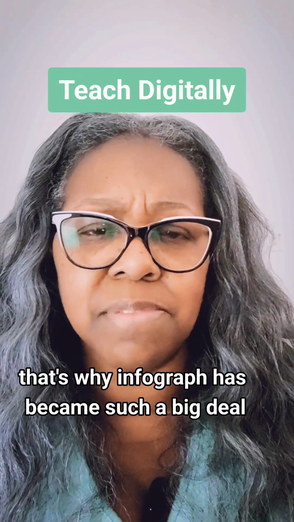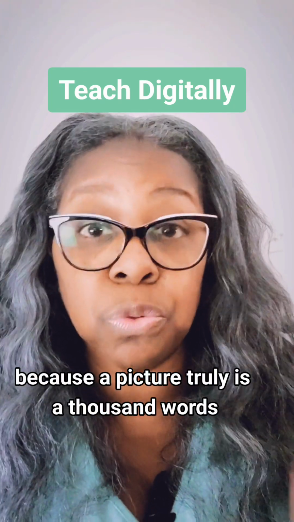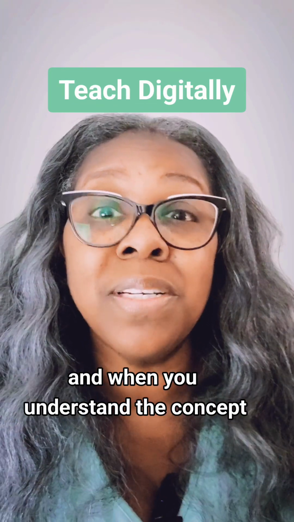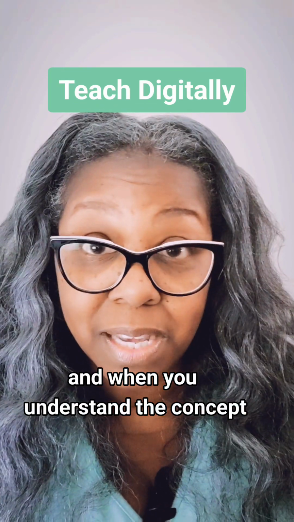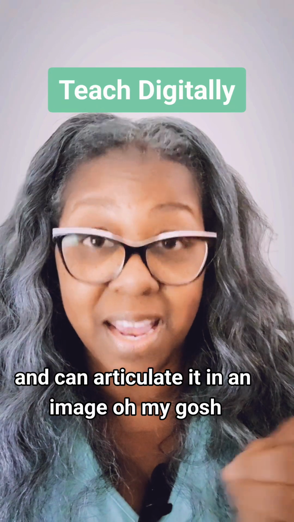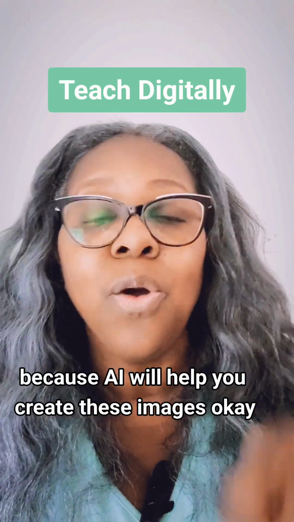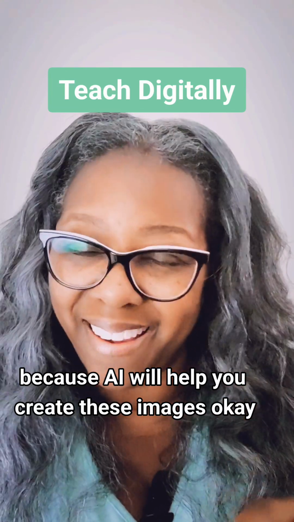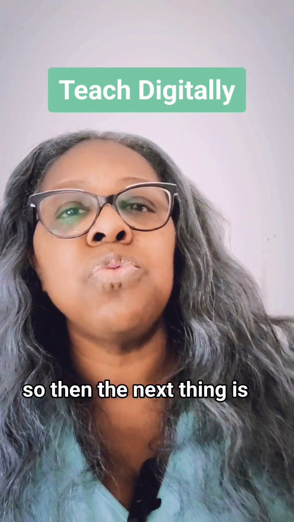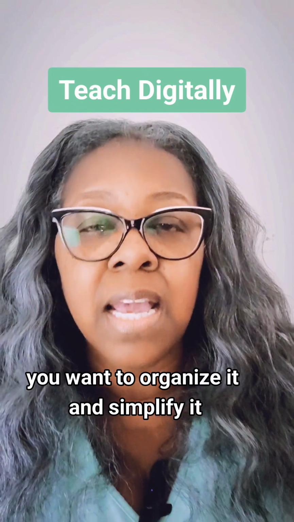That's why infographics became such a big deal, because a picture truly is 1,000 words. And when you understand the concept and can articulate it in an image, oh my gosh. And you have no excuse now, because AI will help you create these images. Okay. So then the next thing is you want to organize it and simplify it.